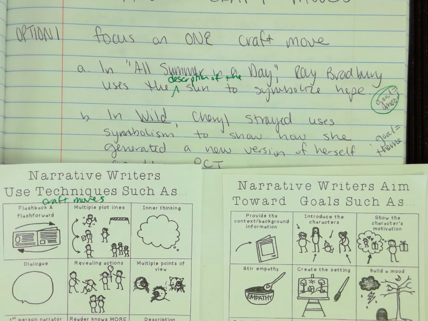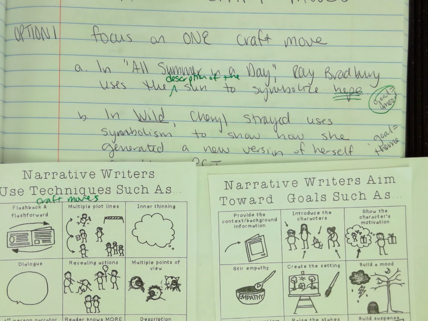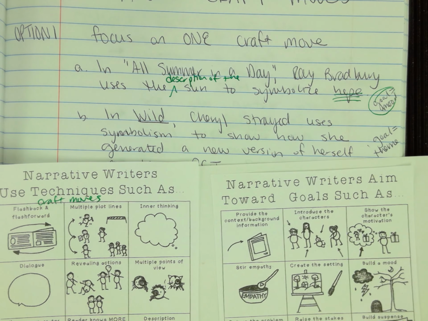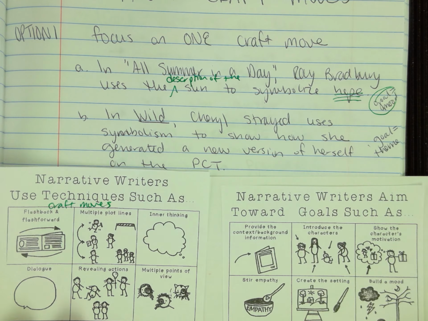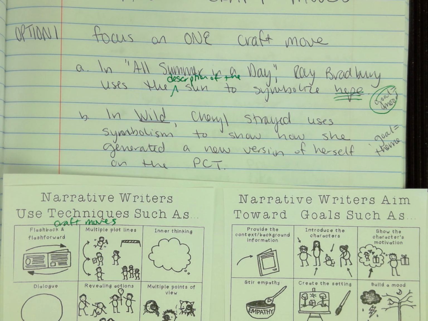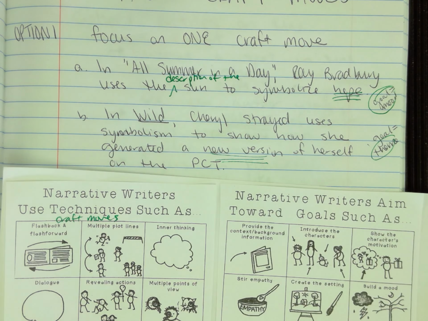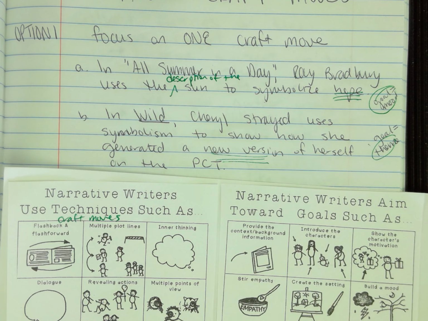The goal is to create a mood, a hopeful mood. So I need to include that word, mood, maybe. Or in the story that I've been reading and using as my example, in Wild, Cheryl Strayed uses symbolism, okay, that's her craft move, one craft move, to show how she generated a new version of herself on the Pacific Crest Trail. So the goal is theme, this new version of herself. I'm starting in my claim to connect the craft moves to the goal. That's one option. That's one way you can do it.